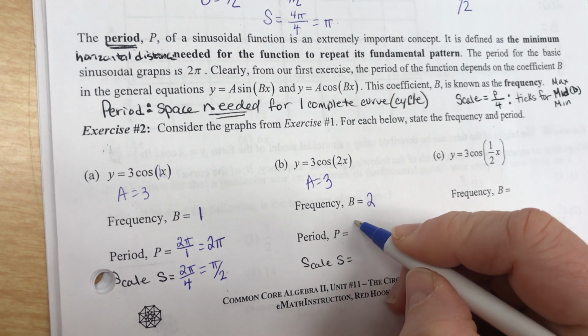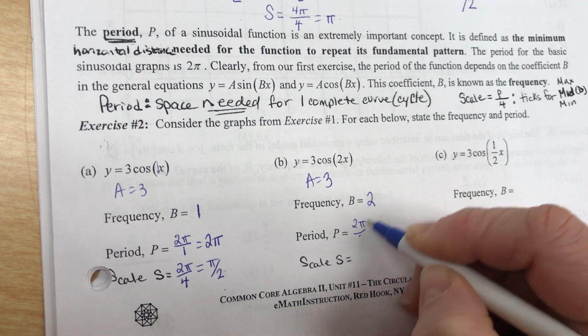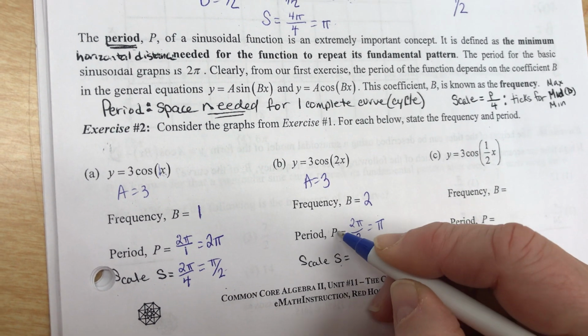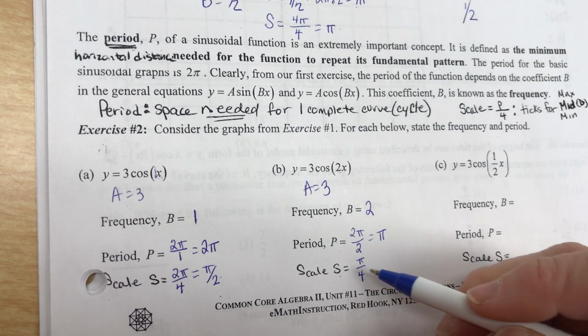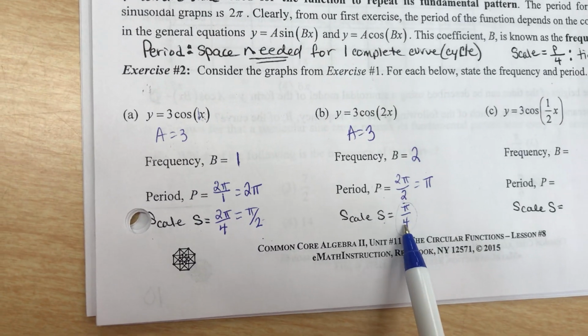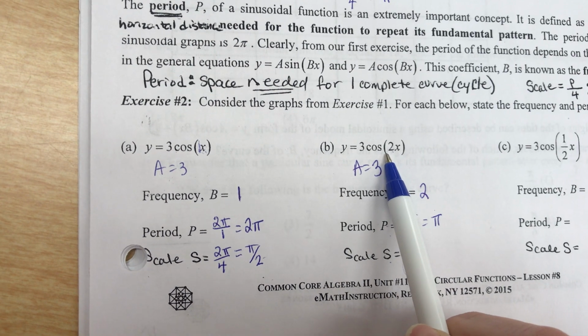Okay, so this one, the A value is 3, but this time B was 2. So the period is always 2 pi over B. B is 2. That gave us pi. Scale is always period, which is pi, divided by 4. So this is the new scale. That shrunk, it's smaller, which was why you were able to fit more.